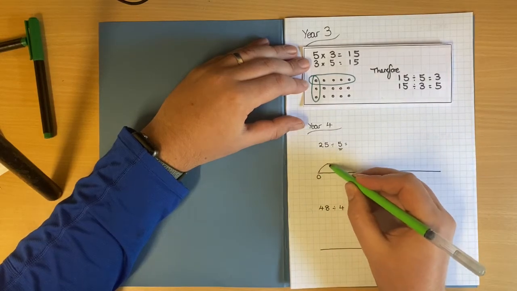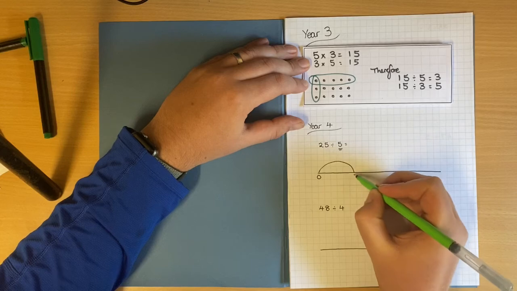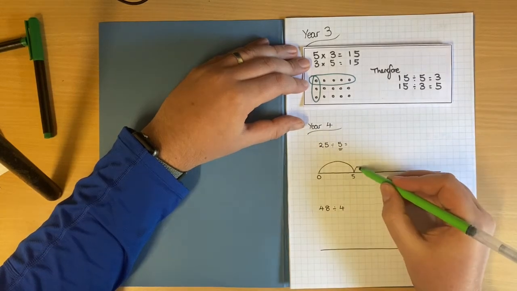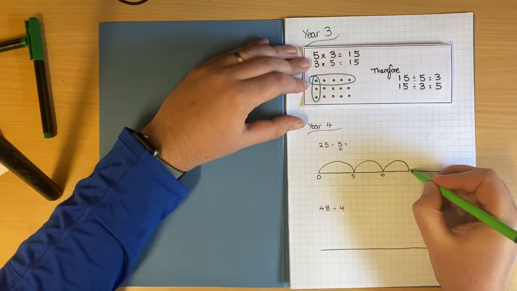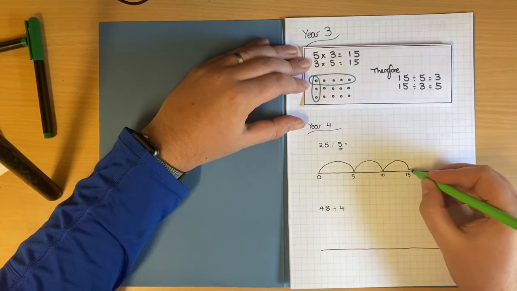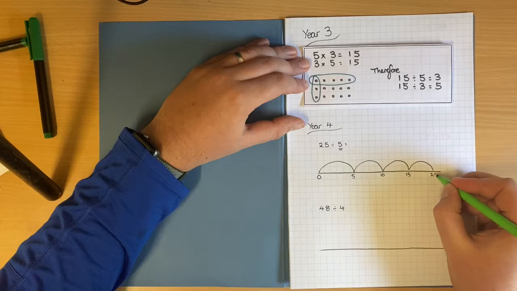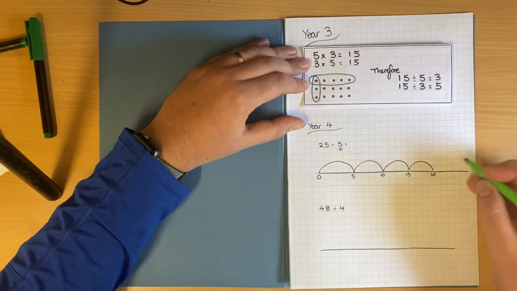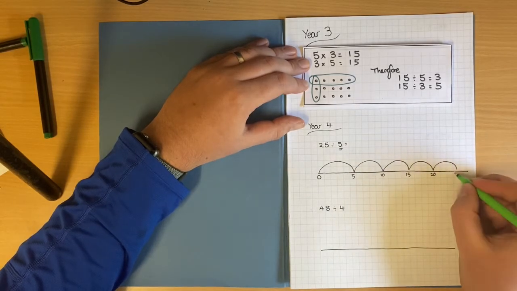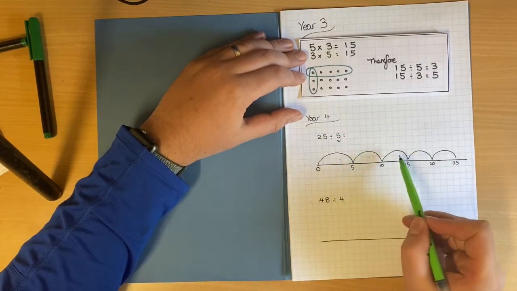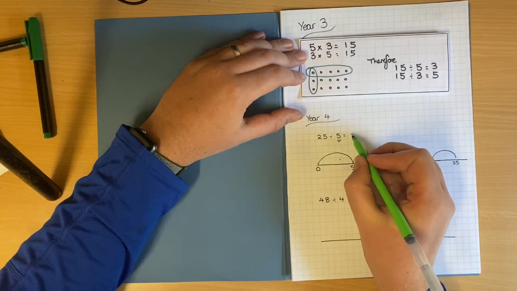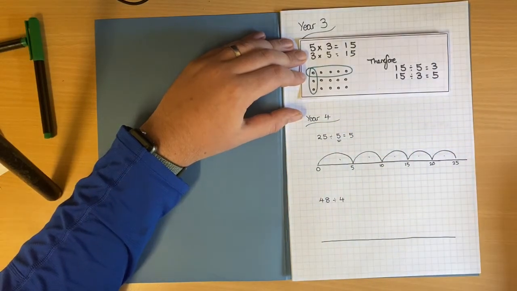So really simple, and using your counting skills, that'll be 1 jump of 5, another jump of 5 will get me to 10, another jump of 5 will get me to 15, another jump of 5 will get me to 20. I haven't drawn my number line long enough, have I? Another jump of 5 will get me to 25. So in total there's 1, 2, 3, 4, 5 jumps. So 25 divided by 5 is 5.